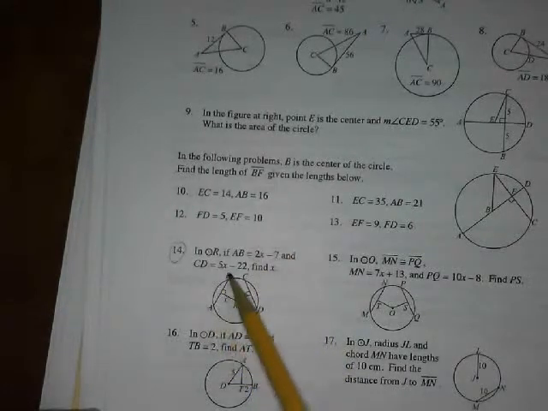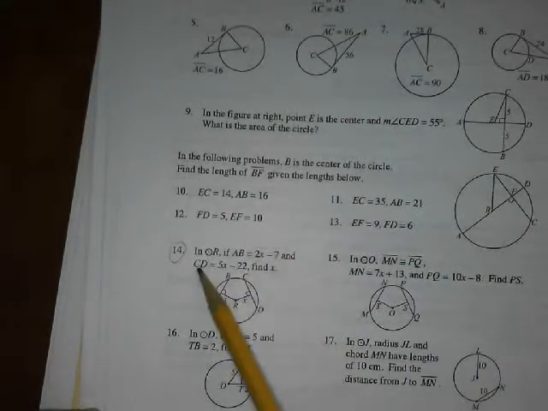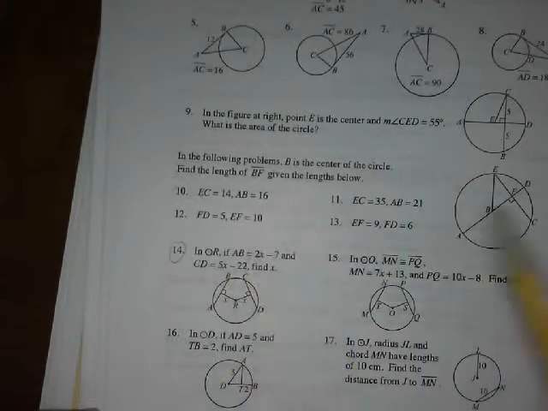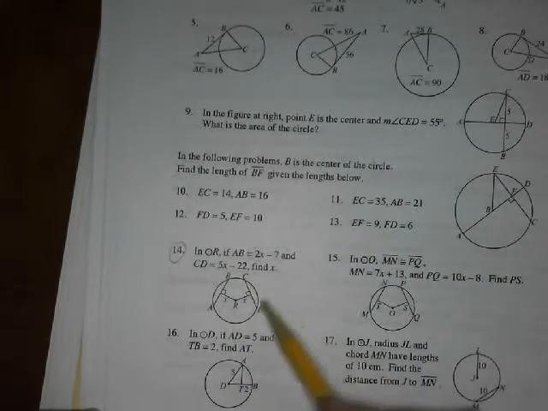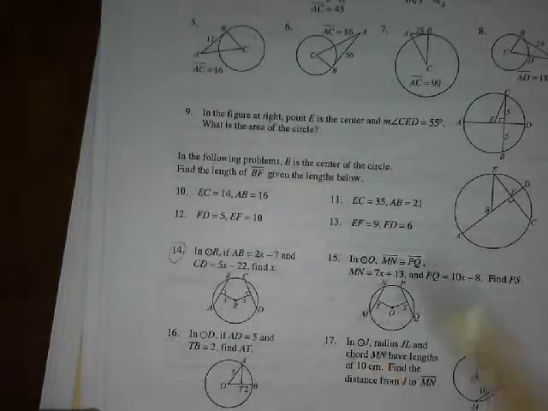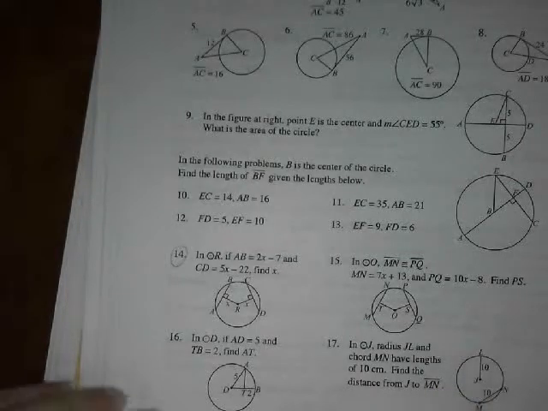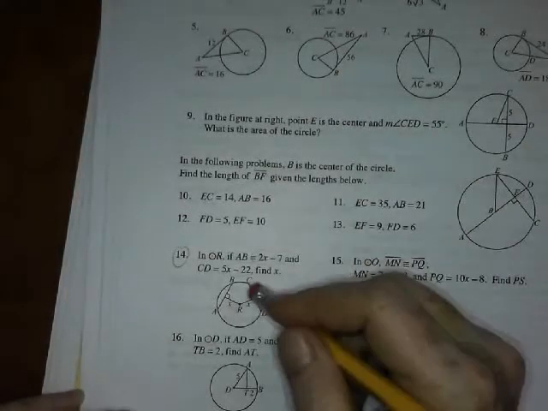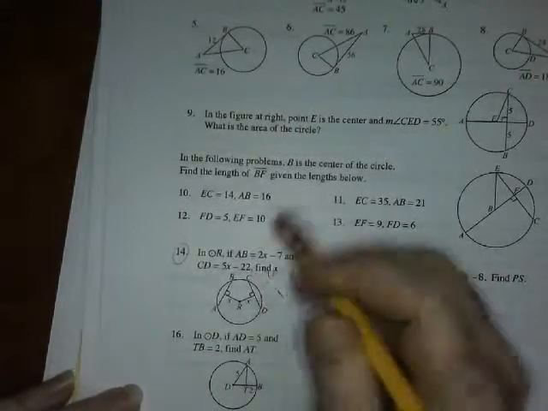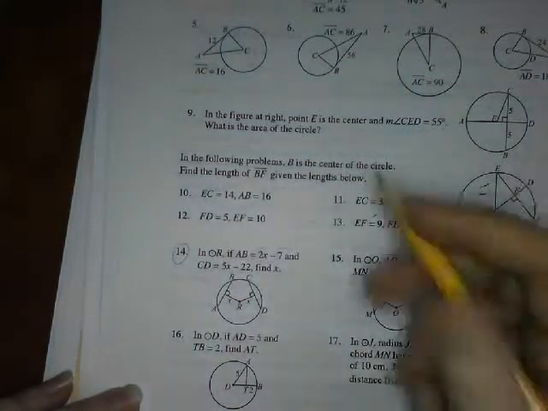You have that AB is 2x minus 7 and CD is 5x minus 22. I know there are some of you who are just going to say, hey, those look like they're the same length, and you're going to set them equal to each other and solve for x, which really is what you're going to do. But I just wanted to show you why, in case any of you are wondering why, because things aren't drawn to scale.